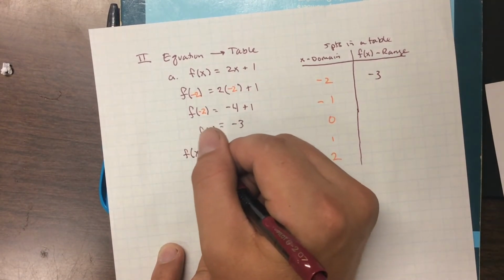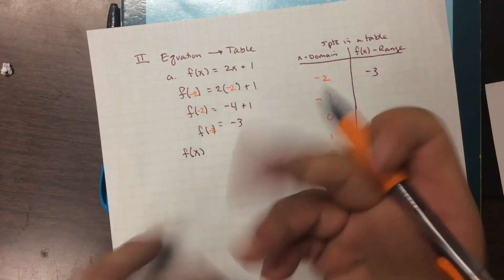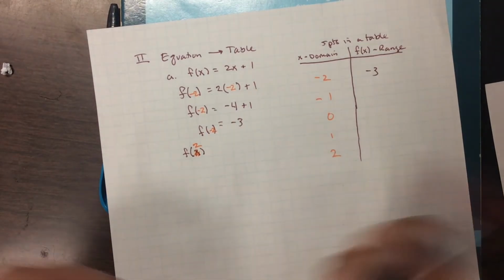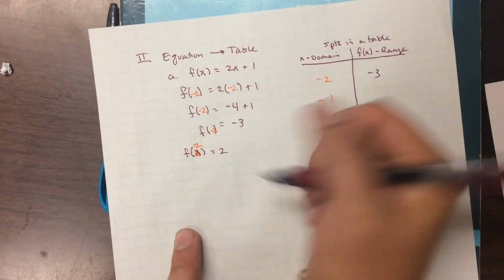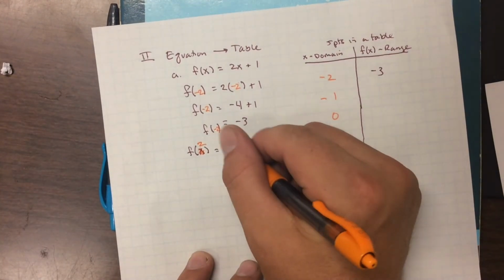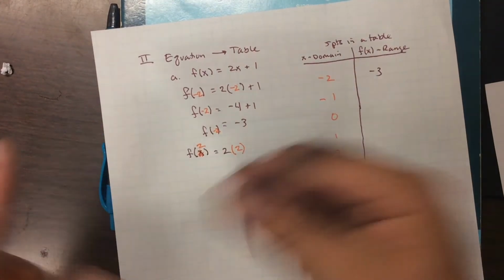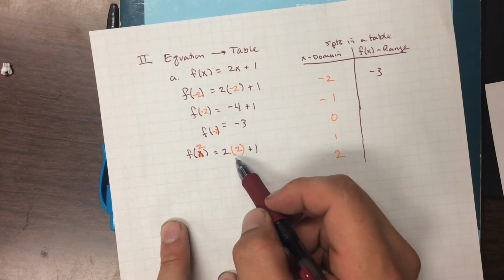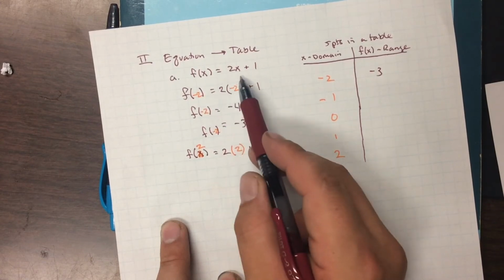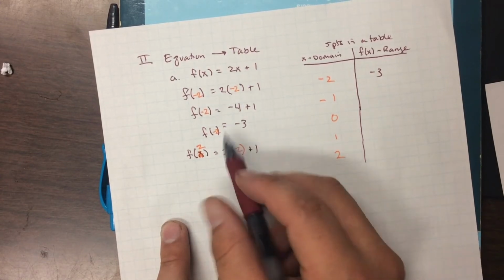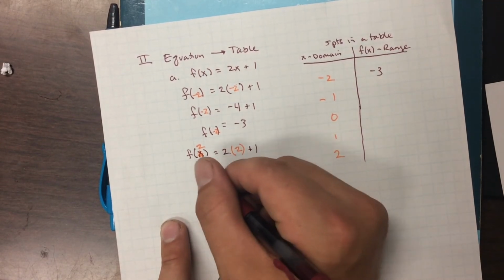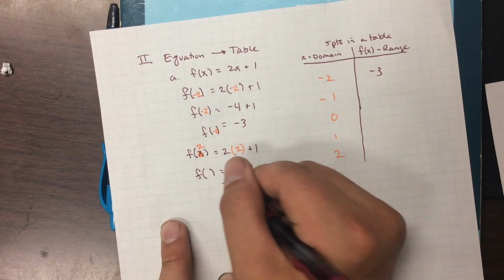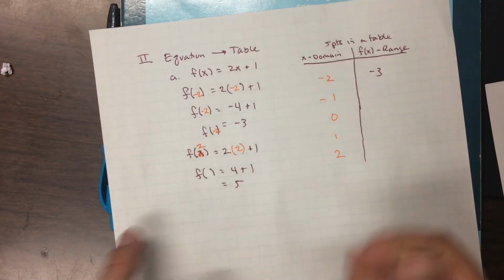So let's see, let's do one of the positive numbers. I'm going to put in f of 2. F of 2 equals 2 times 2 plus 1, where I'm taking my input and putting it in for x. I'm going to do the math that it's asking me to do. This is 4 plus 1, or 5.